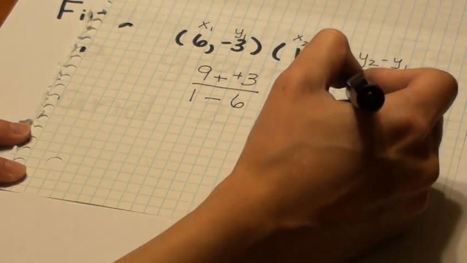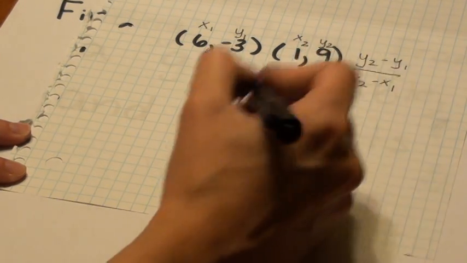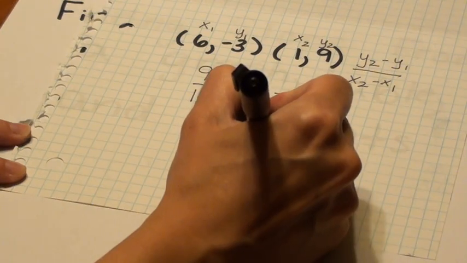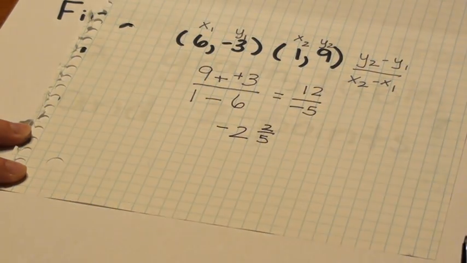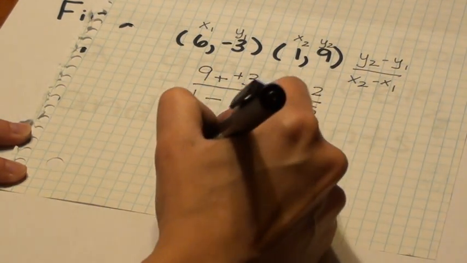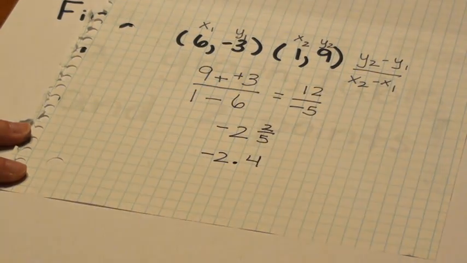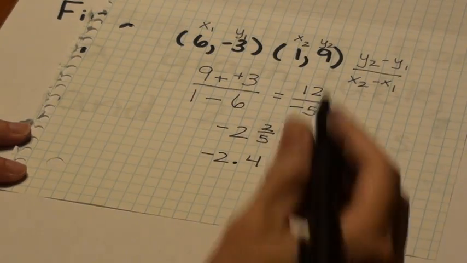Now you could leave this negative 12 fifths, or you might reduce it to negative 2 and 2 fifths. Or you might just say negative 2.4 is the decimal. Either one of these would be acceptable answers.